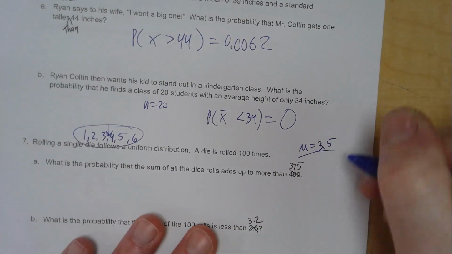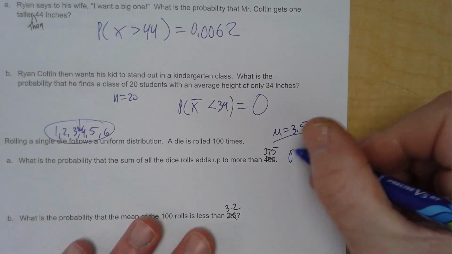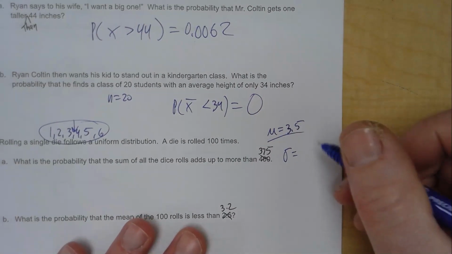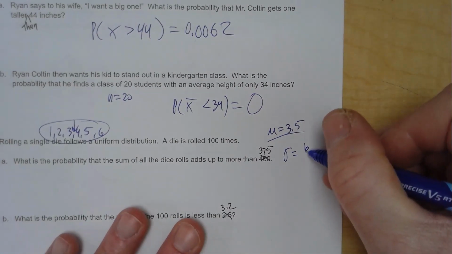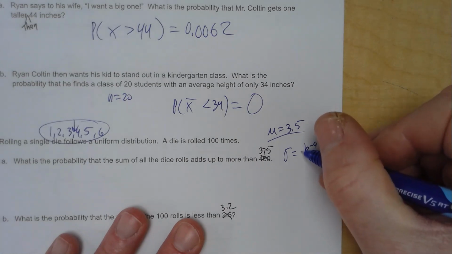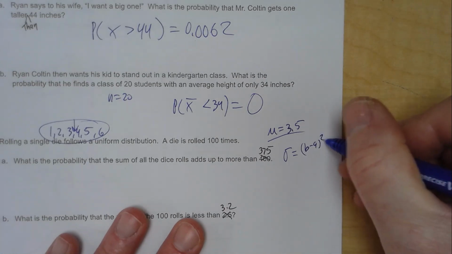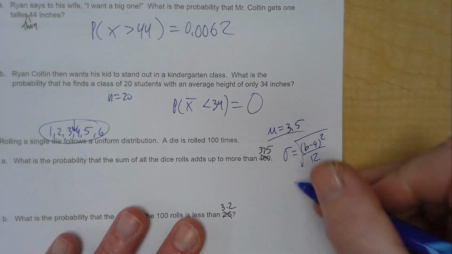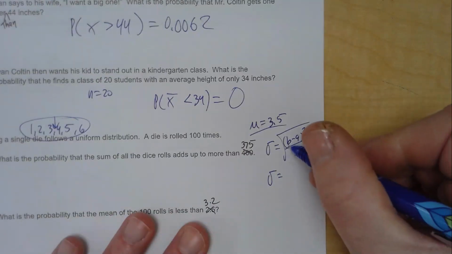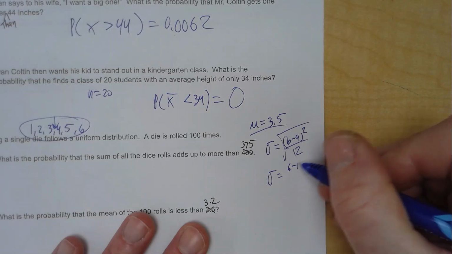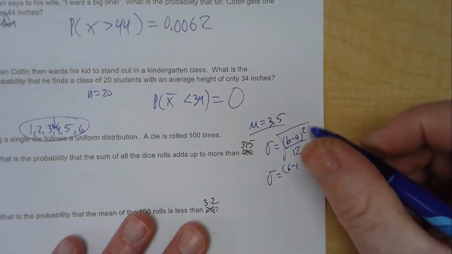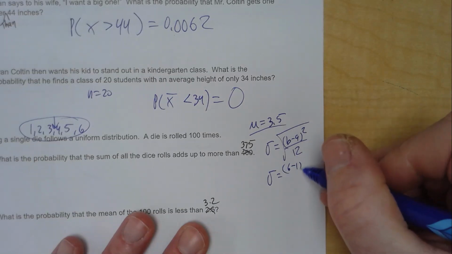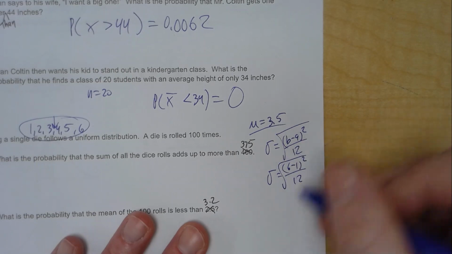That's the average. The standard deviation for a uniform distribution is b minus a squared divided by 12, then take the square root. So b minus a would be 6 minus 1 because it's the upper number of 6, lower number of 1, squared over 12, take the square root.